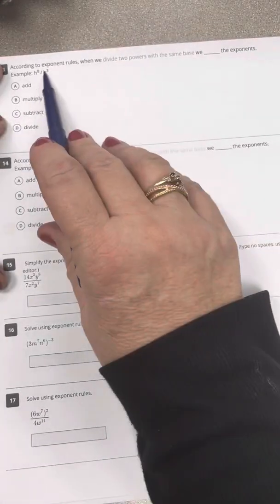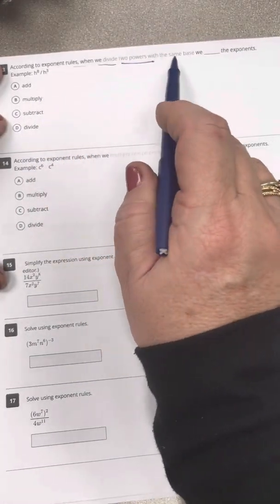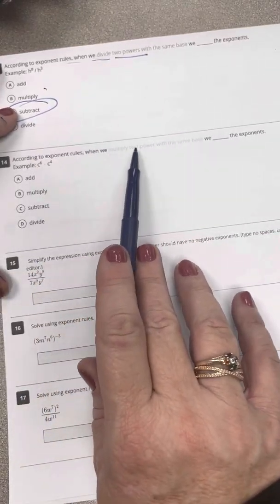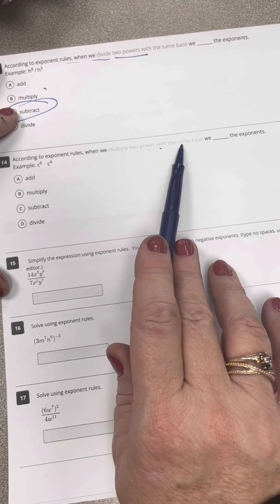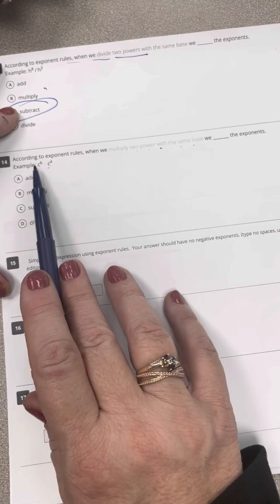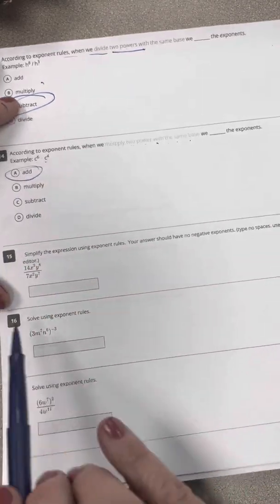All right. According to exponent rules, when we divide, we subtract. According to the rules, when we multiply two powers with the same base, different powers, we add.